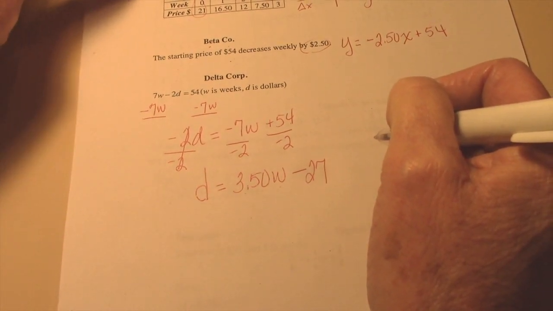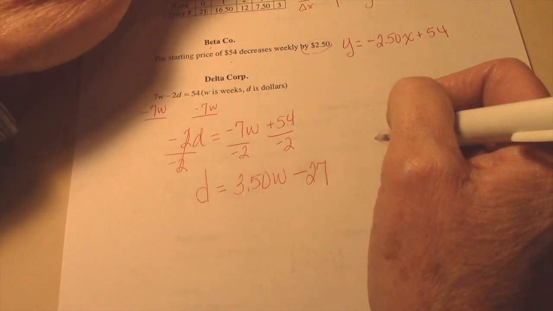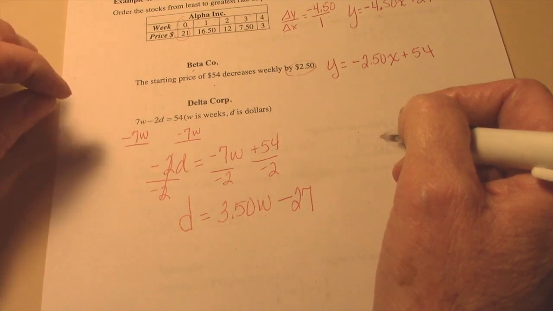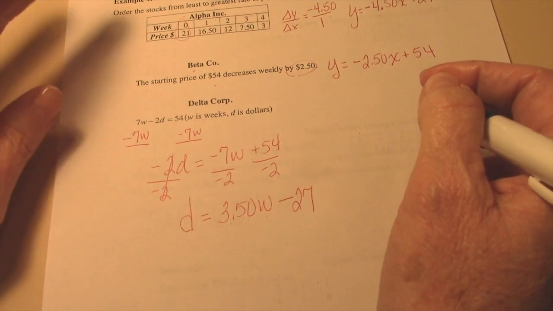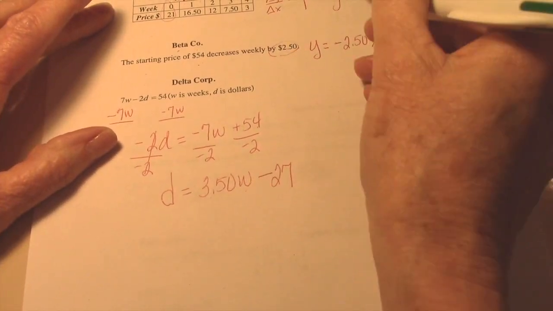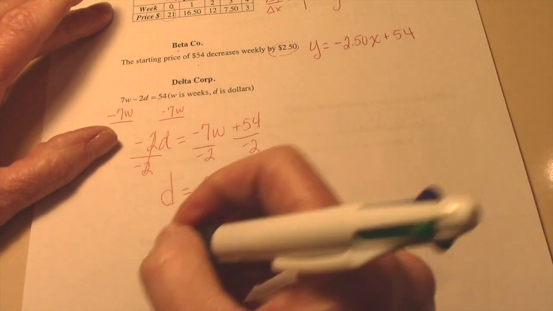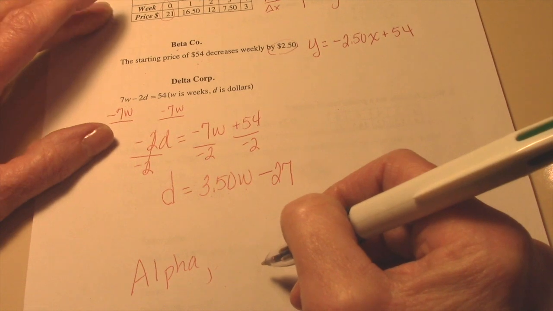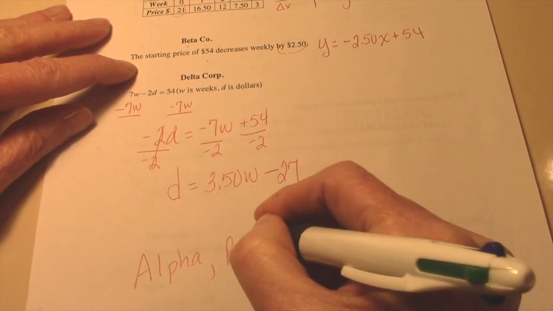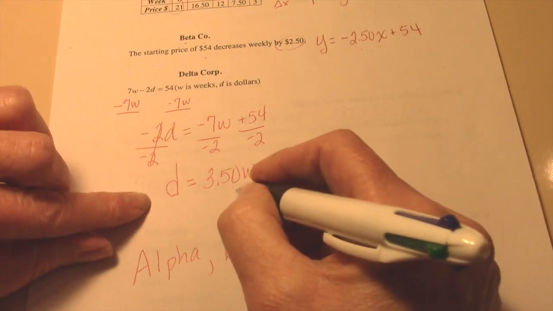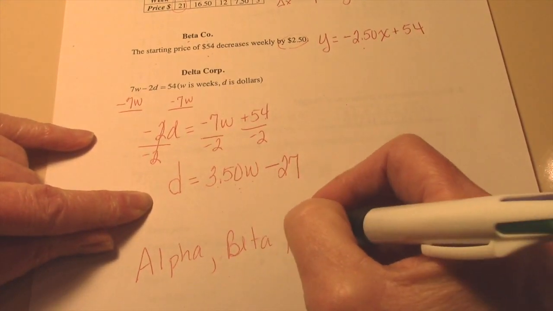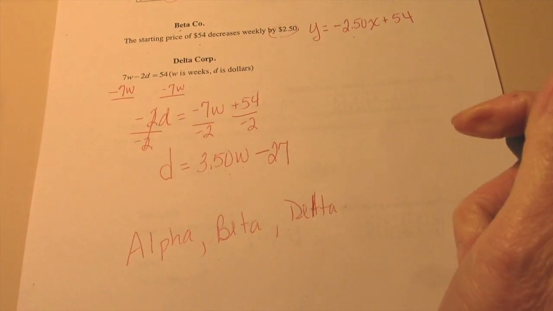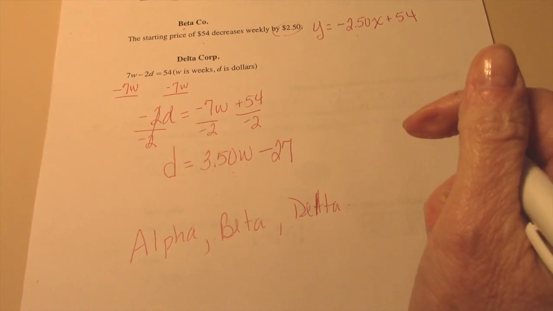So, order the stocks from the least to the greatest rate of price increase. The smallest price increase will be the alpha, because it has the biggest negative number, right? So alpha has the biggest negative number, so that is the smallest. Then we have beta, because then it's negative 250. And finally, this guy is at least doing a positive delta. Delta. Good? Again, not so hard, right?